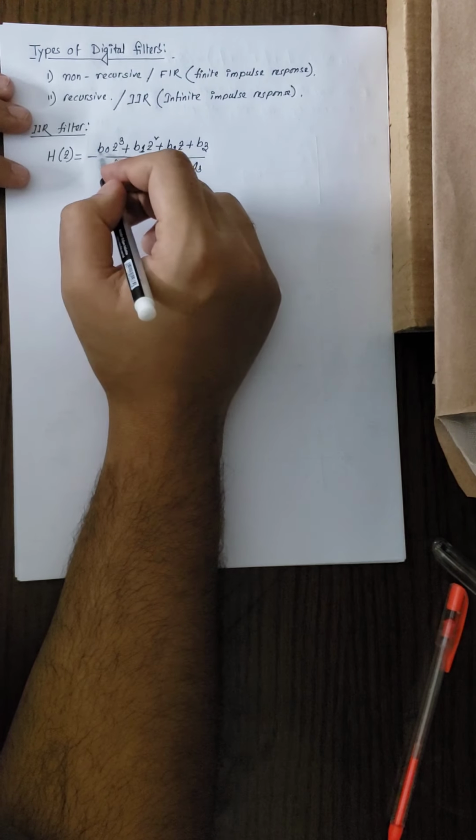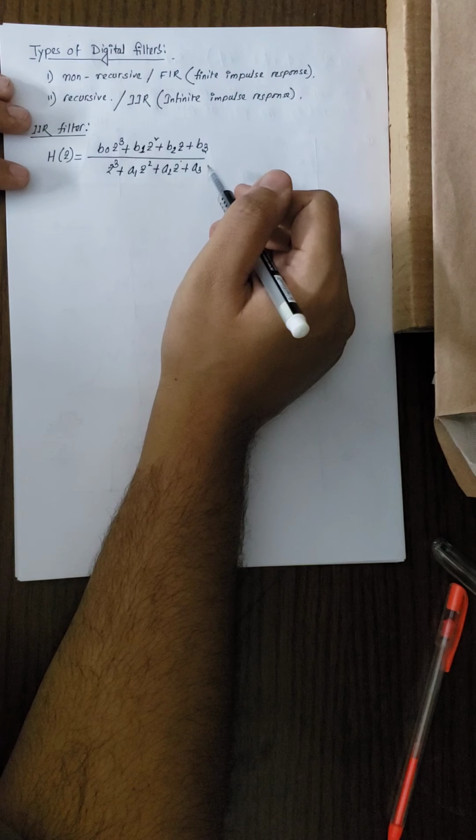Now what we are going to do is divide the numerator and denominator by z to the power of 3.